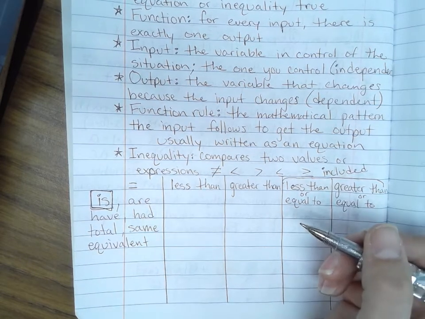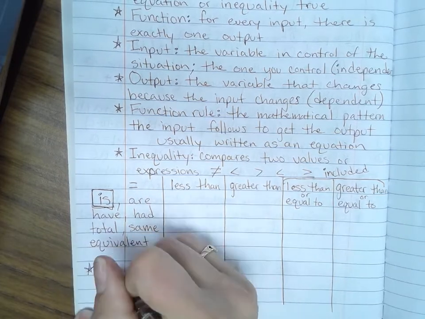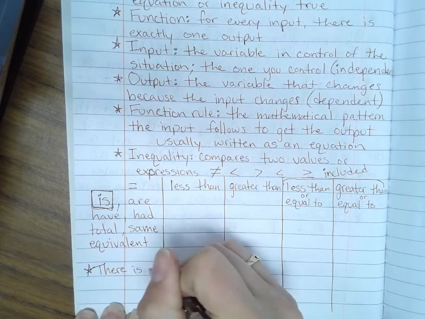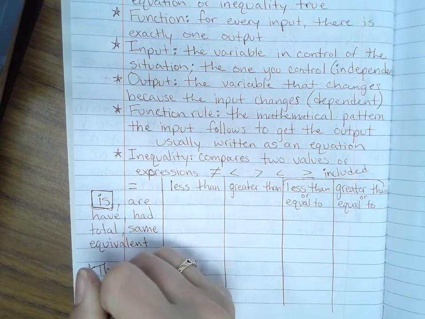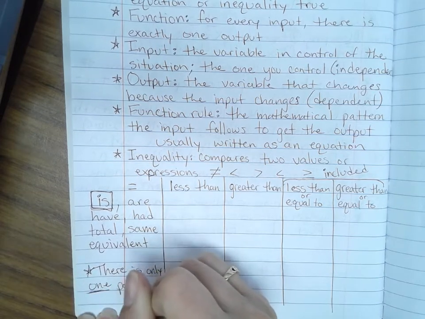So all those words generally mean we're talking about an equation. Okay? I want you to put a star here. There is only one possible answer.